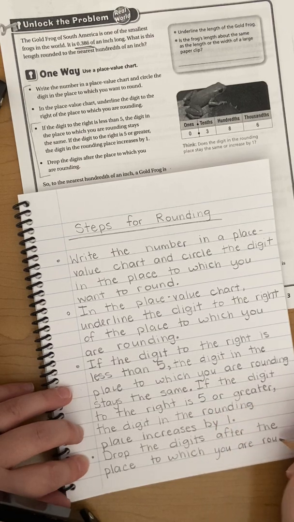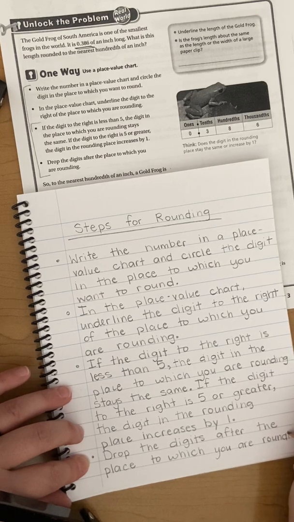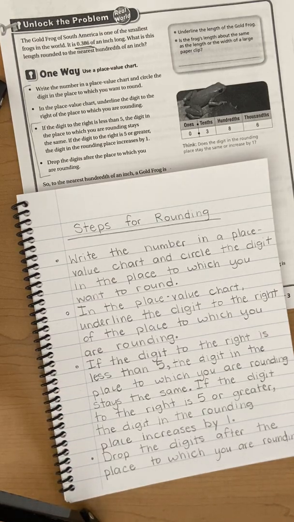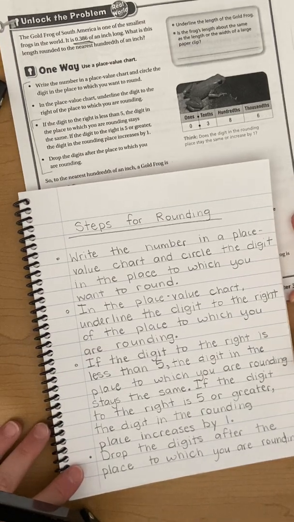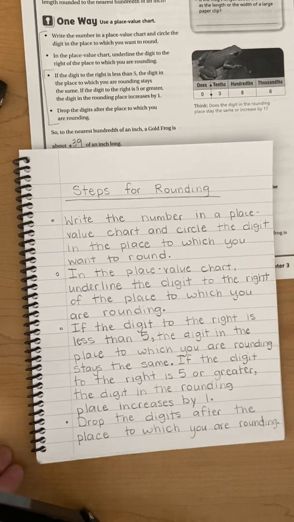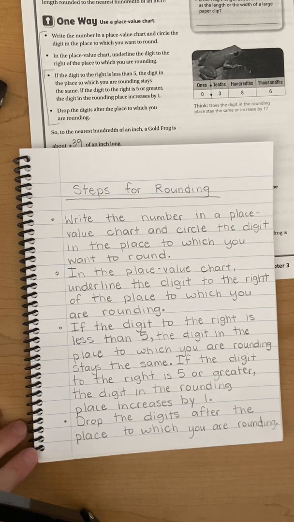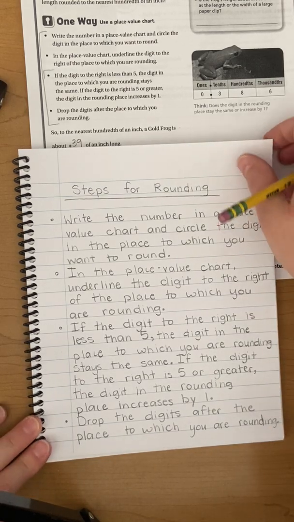So that just means that you don't have to put the zeros there after. Okay, so it just wants you to drop the digits. All right, if you need time to finish up writing those bullet points, go ahead and pause here and then resume when you're ready, and let's take a look at the bottom example.